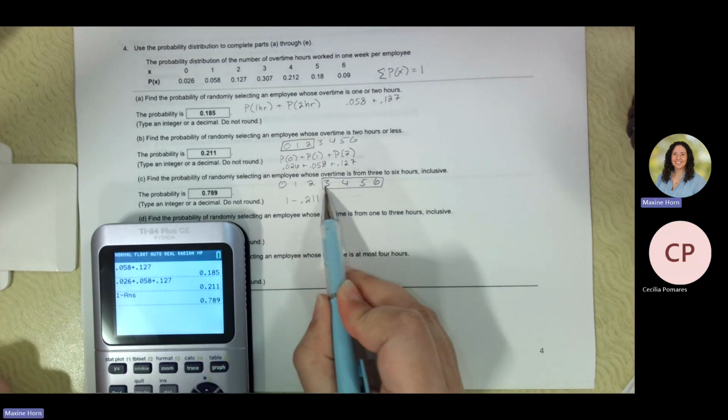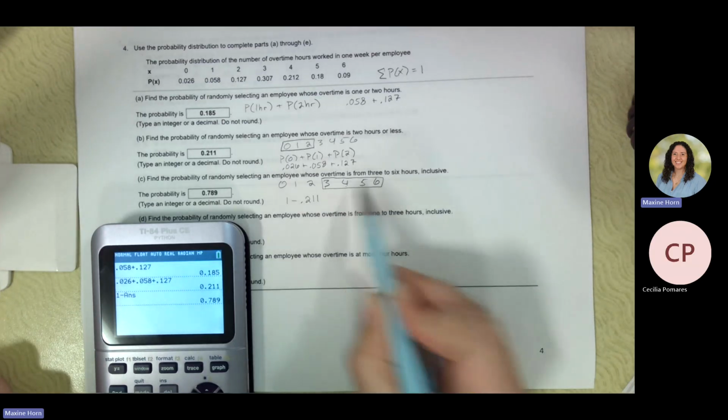We would also get the same thing if we really did add the probability of 3 plus the probability of 4 plus the probability of 5 plus the probability of 6. But why do extra work if we don't have to?